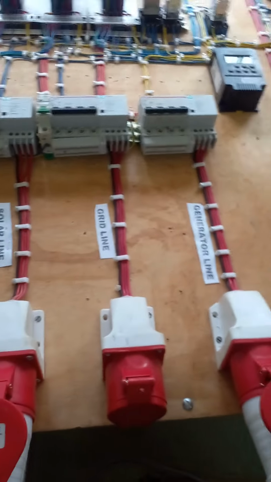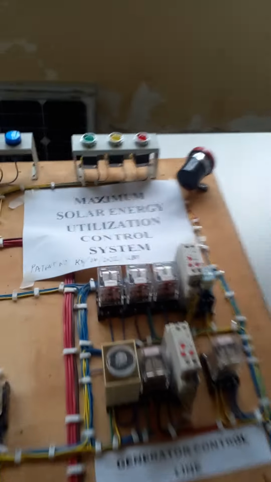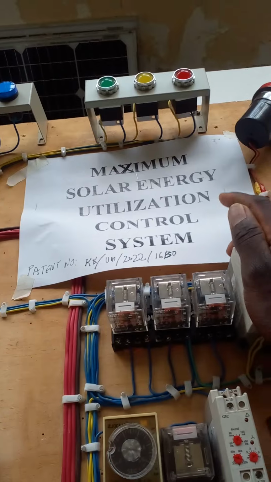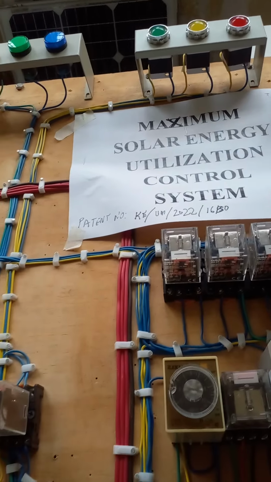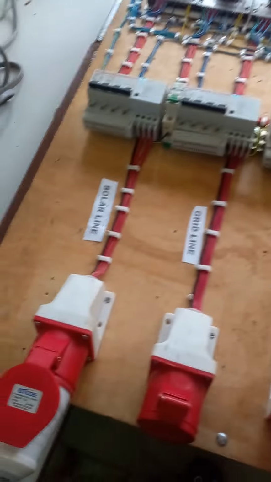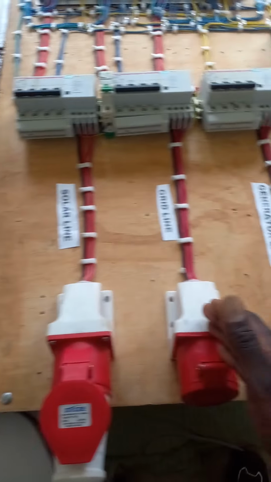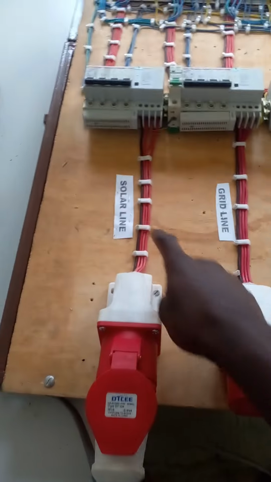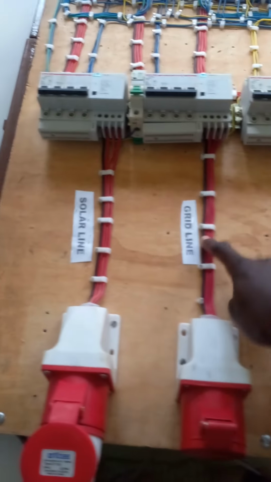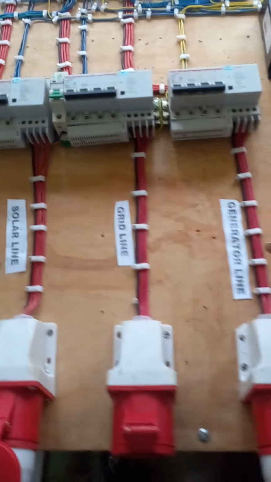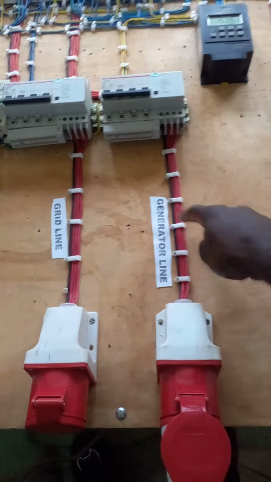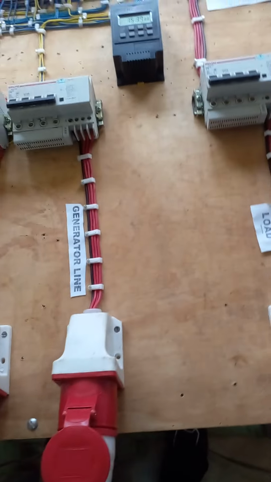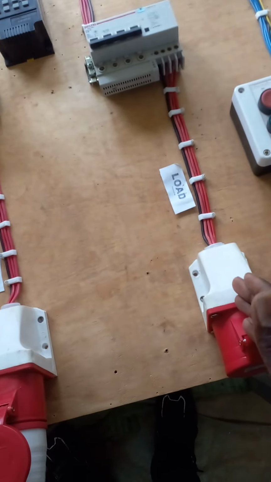Today we are going to learn something called the maximum solar energy utilization control system. This is a system which takes in three sources of power: solar energy, the grid energy, and the generator as the backup line. And we have our load out of the system.